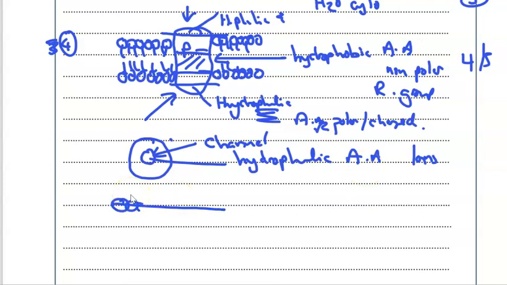If we were looking at the membrane like this, another phospholipid layer, the drawing's getting worse. Yours, of course, needs to be good.